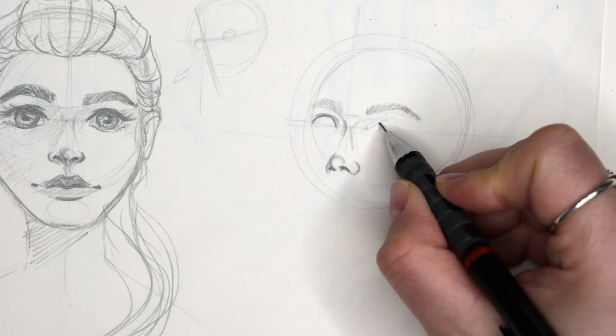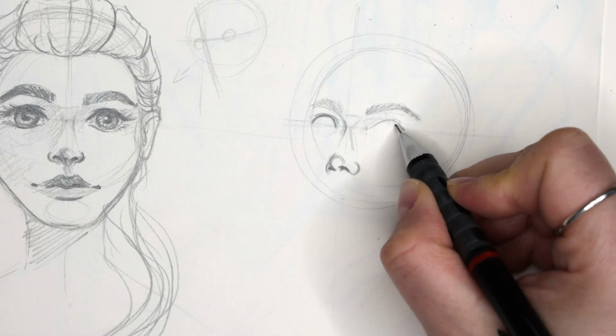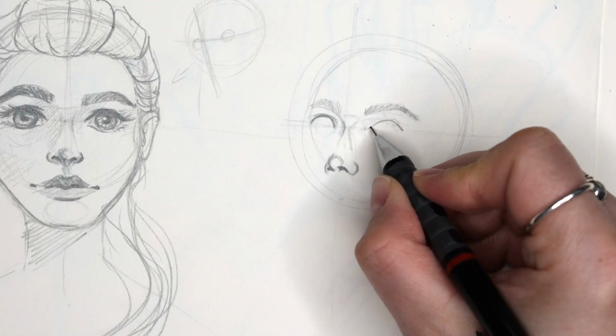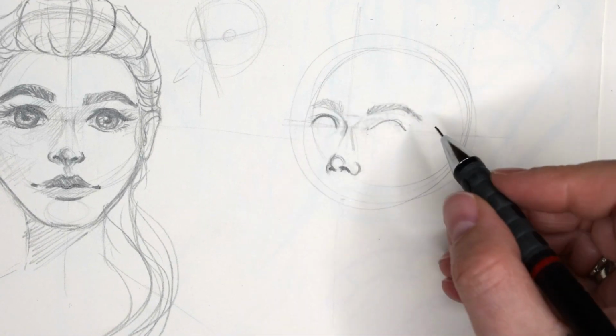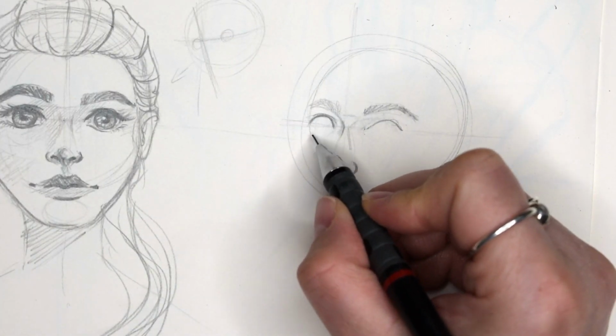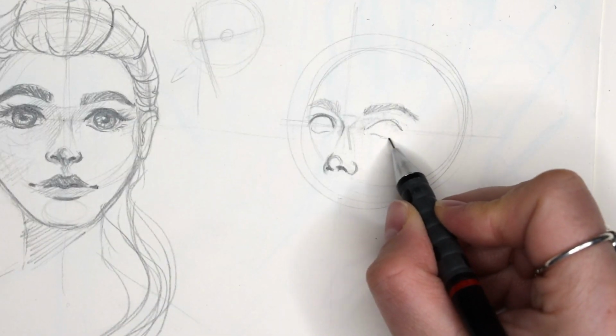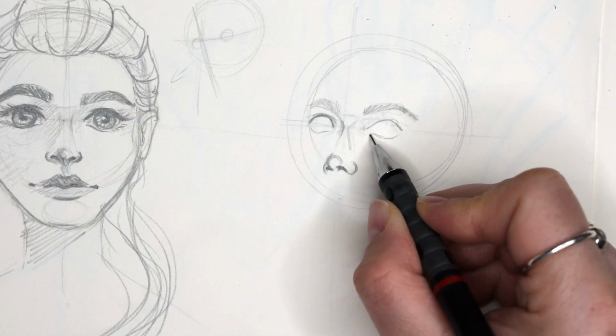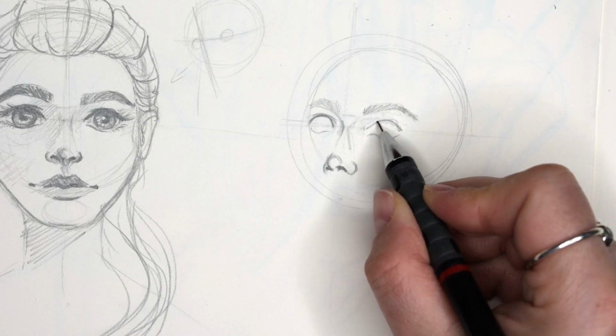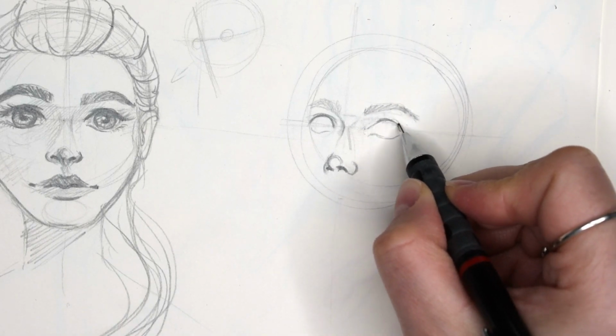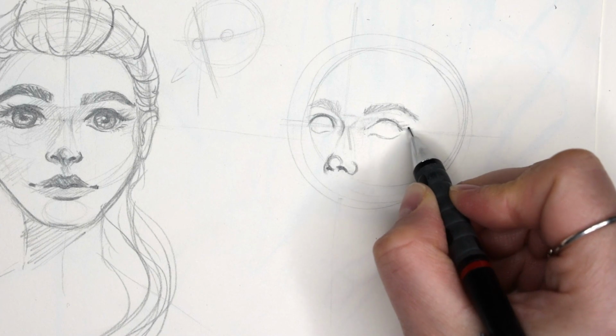Okay, so then we go from here. Here. Some lashes.